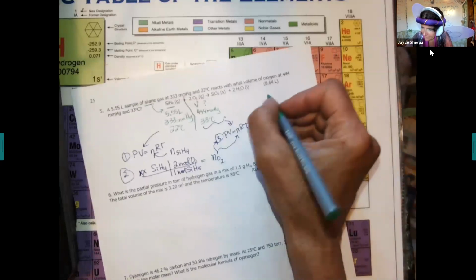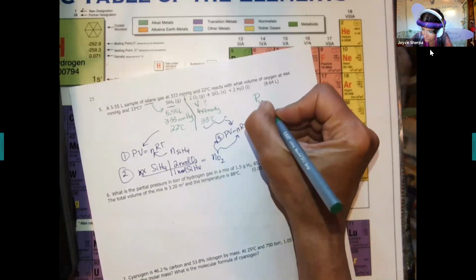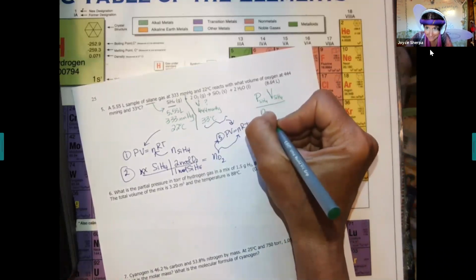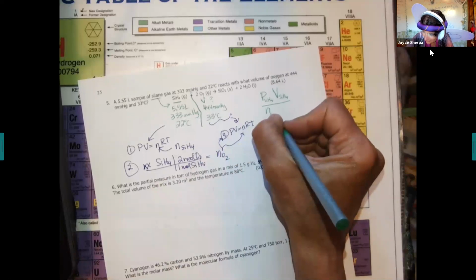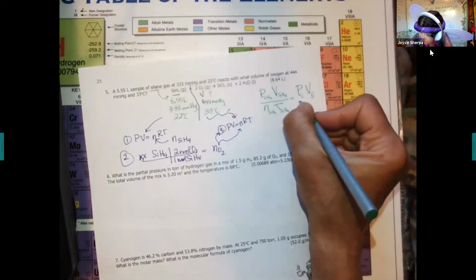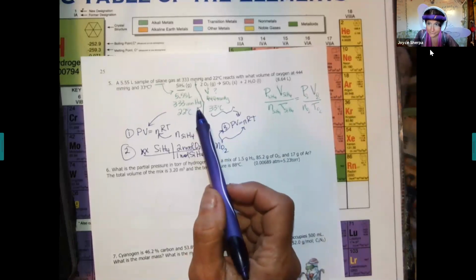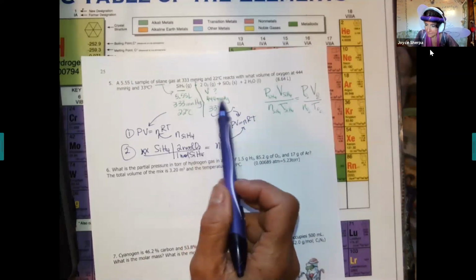There's an easier way to do this. We are solving for volume. You do pressure of the SiH4 times the volume of the SiH4. You can call them ones if you want. Over N, you do have to factor in N, times T of the SiH4, equals P of oxygen, V of oxygen, N of oxygen, T of oxygen. So we do the combined gas law. We do all of them. You have to factor in the moles if there's a balanced equation. So we don't have to do the conversion. We do have to change these to Kelvin. These we can leave in millimeters.